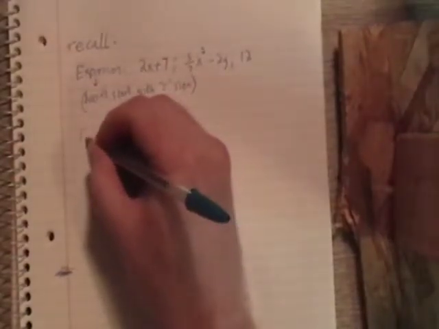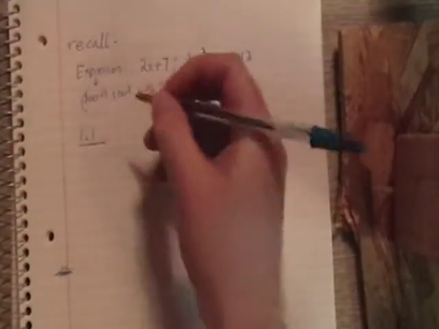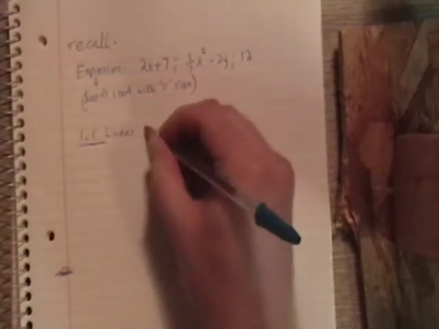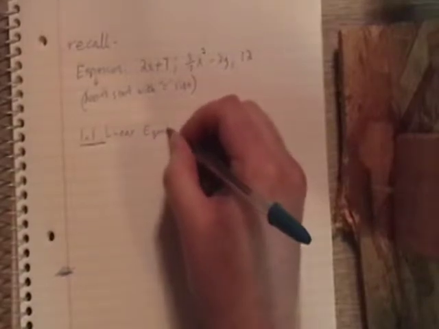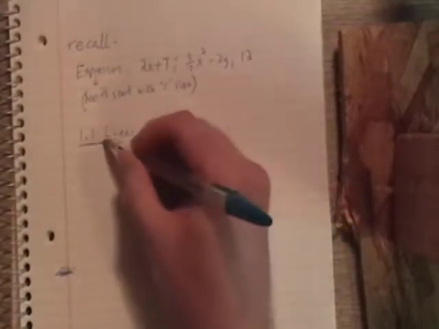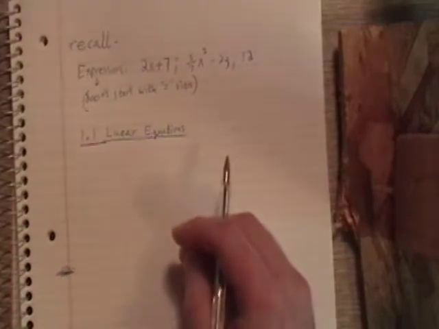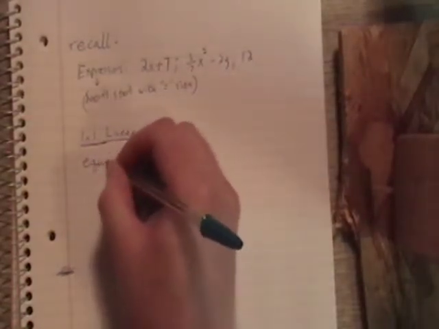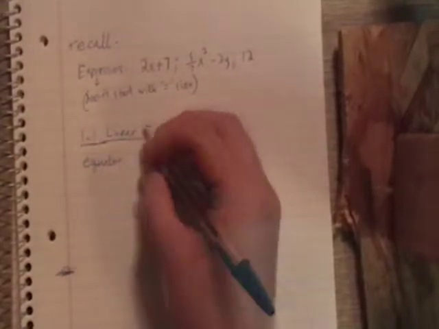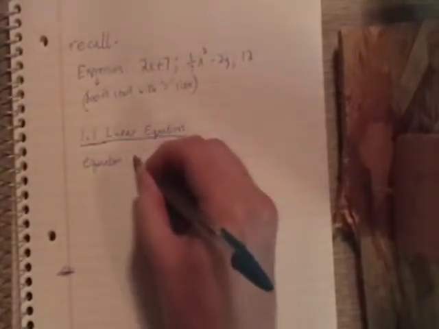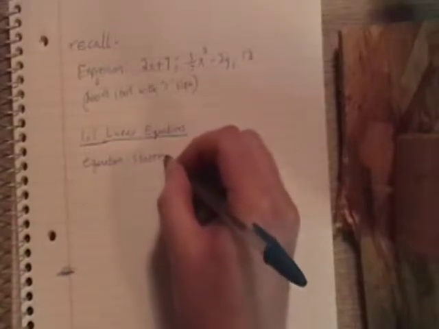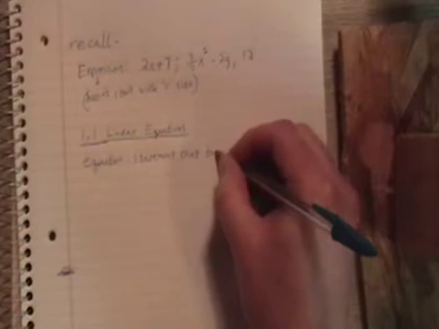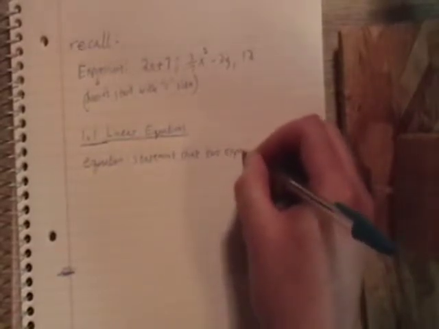So the first section we want to cover is 1.1 in your book, and that's called linear equations. These tend to be the simplest types of equations to solve. So first thing I want to do is define equation. An equation is a statement that two expressions are equal. We're talking about the expressions above.